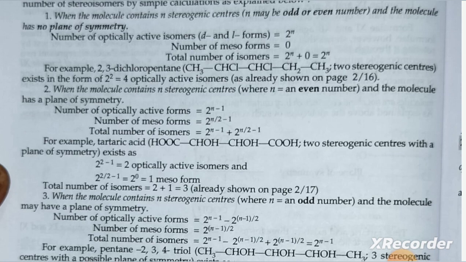For example, tartaric acid, with 2 stereogenic centers and a plane of symmetry, exists as 2^(2-1), which is equal to 2 optically active isomers, and 2^(2/2-1), which is equal to 2^0, which is equal to 1 meso form. Total number of isomers is equal to 2 plus 1, which is equal to 3, as already shown on page 2 by 17.